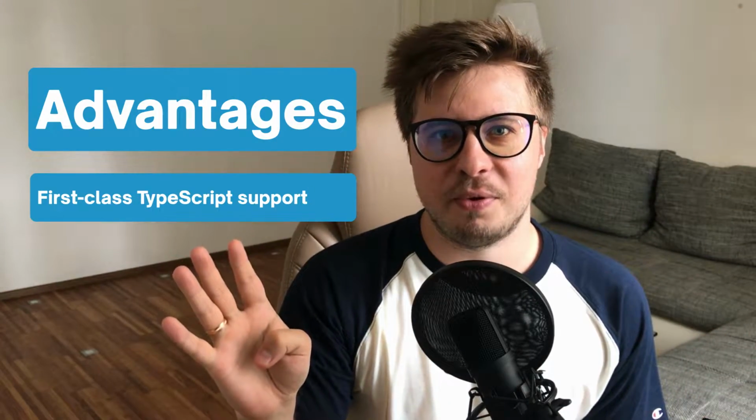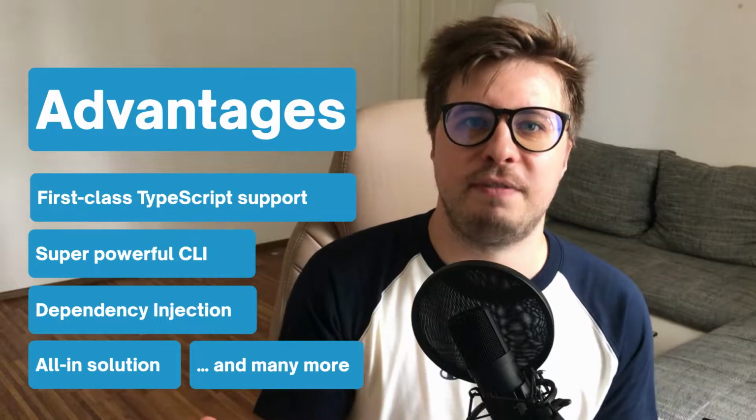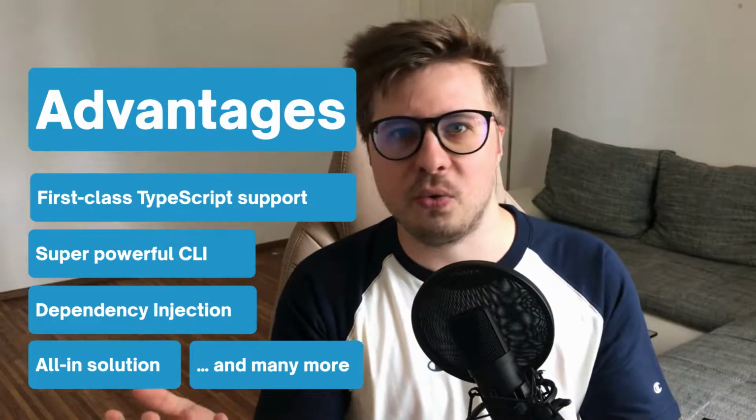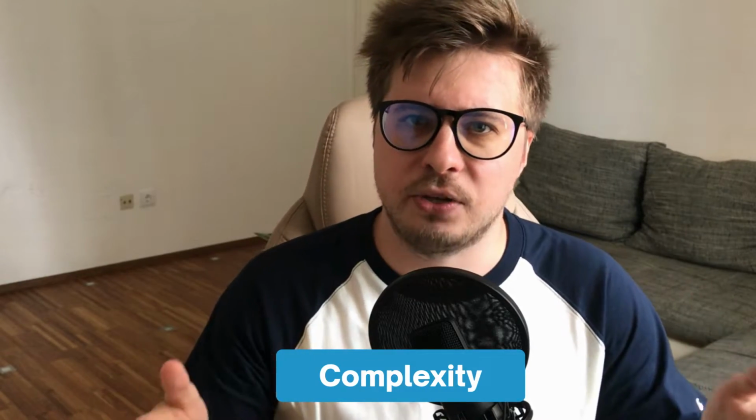Advantages: first-class TypeScript support, powerful CLI, dependency injection, and all-in-one solution. That means it's a fully-fledged framework which comes with its own routing, animations, forms, and so on. Disadvantages. Talking about disadvantages, I would first of all highlight the complexity. Compared to other frameworks like React or Vue, besides some framework-specific features, you also have to learn TypeScript, which takes some time, and also the RxJS library. The last one is even more challenging, and without solid knowledge of RxJS, trust me, your code will turn into an unmaintainable mess very soon.